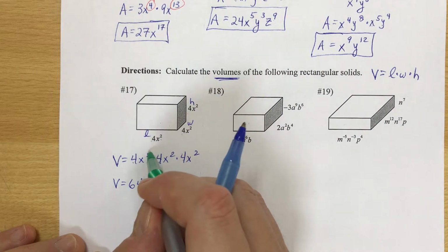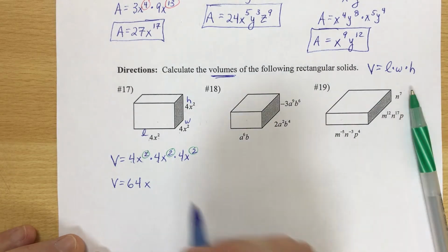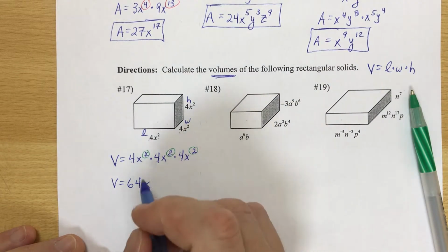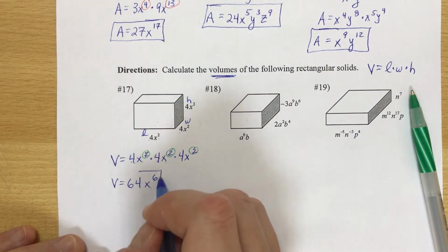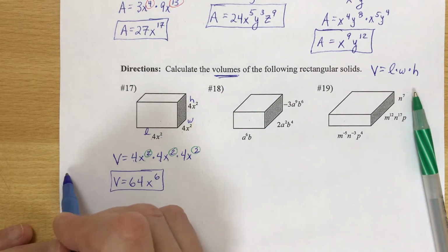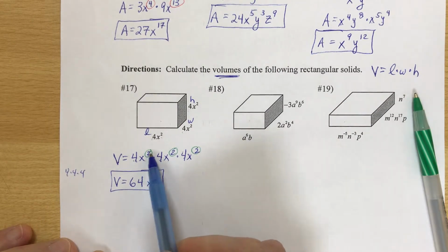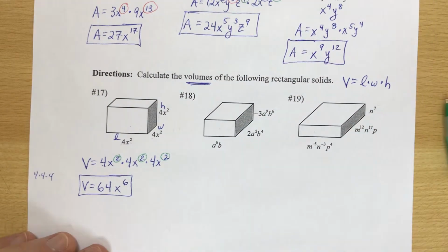And then x, keep the base. When we multiply variables, add the exponents. 2 plus 2 plus 2 is 6. So you need to be careful because we multiply coefficients. We're multiplying the 4's, but we are adding the exponents.